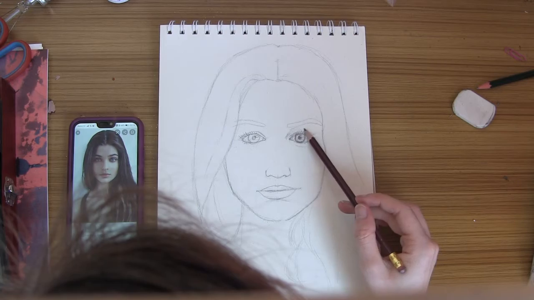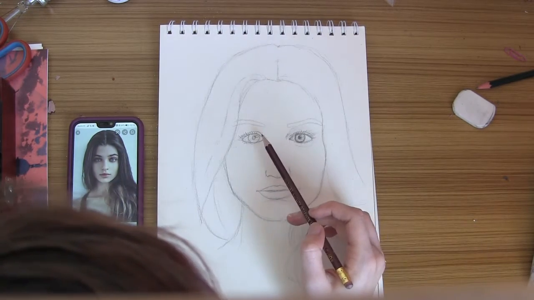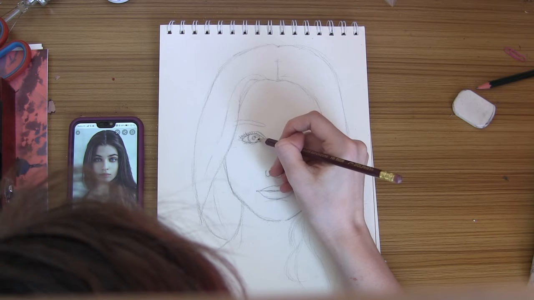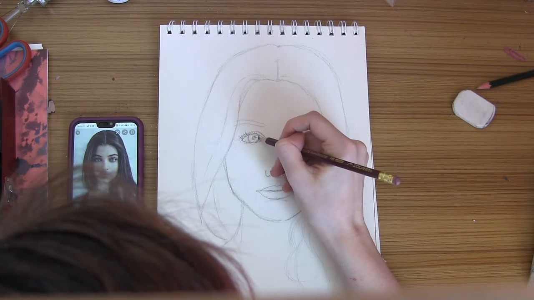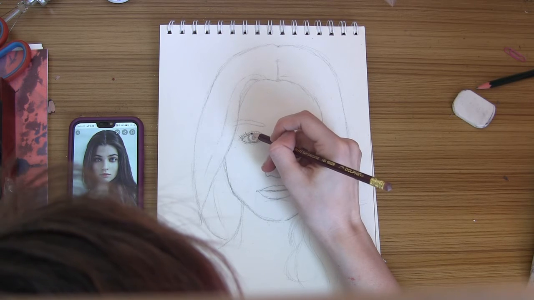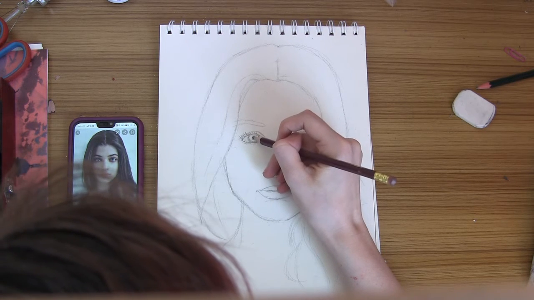And here a little bit. We're going to come over here, we're going to do the same thing around the iris. Darker.